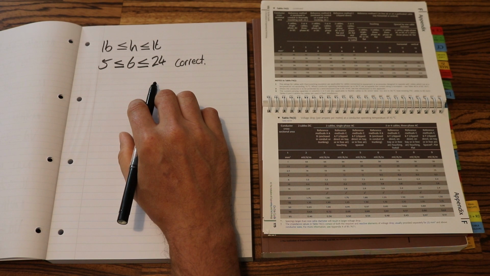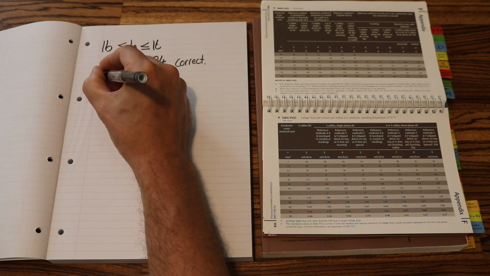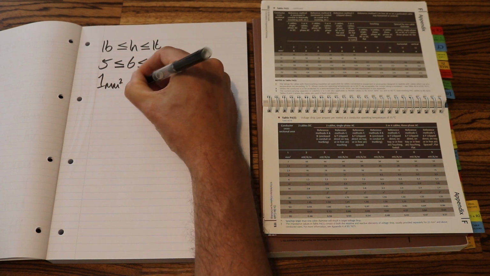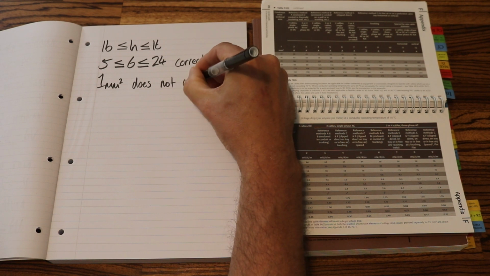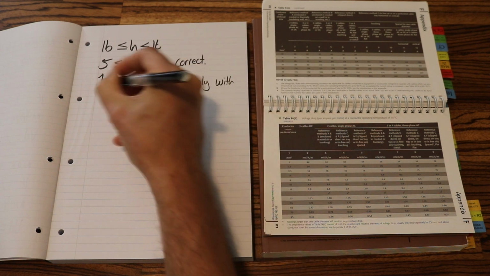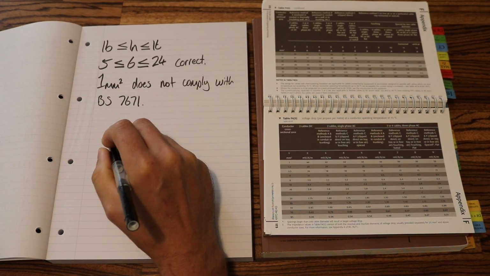So to answer the question, we've shown that the 1mm cable is incorrect. So we would say, to answer the question, 1mm cable does not comply with BS7671.